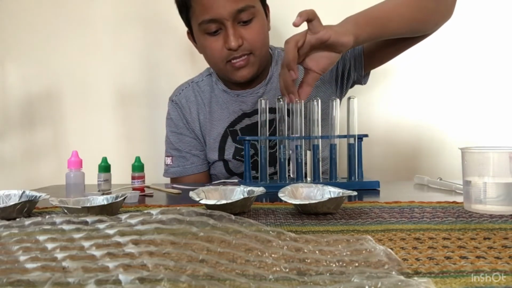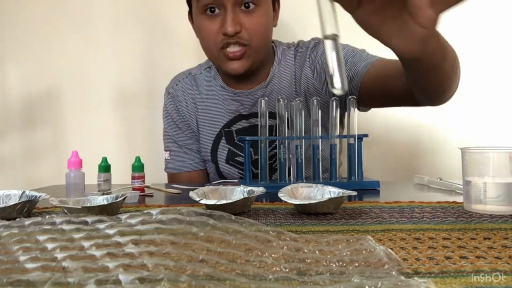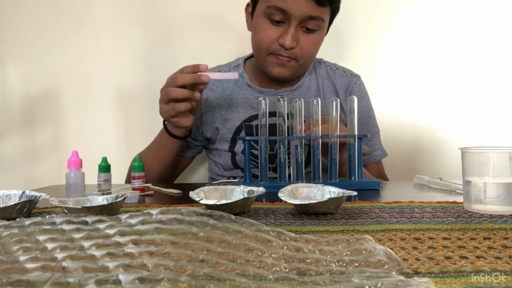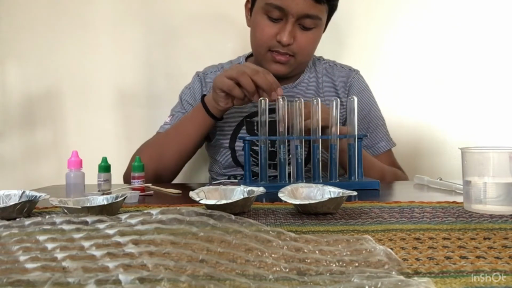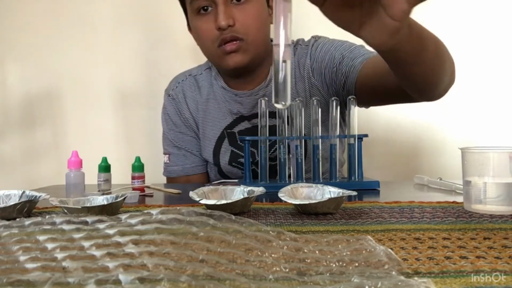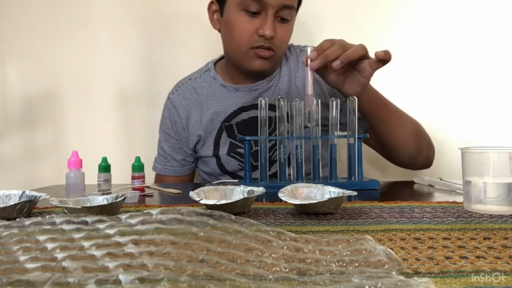So let me keep this thing aside, and now let me take the acidic solution and put the red litmus in it. See what happens. No color change because it's an acid. So this is too simple.